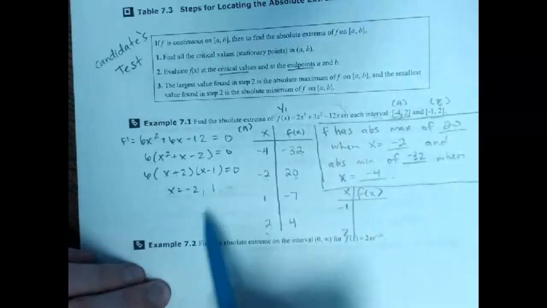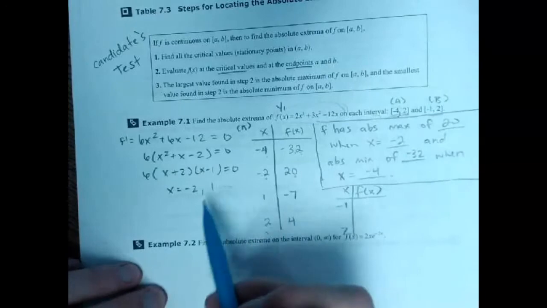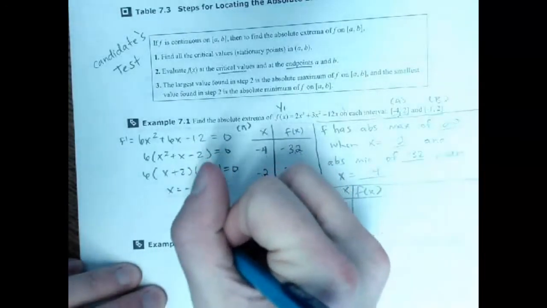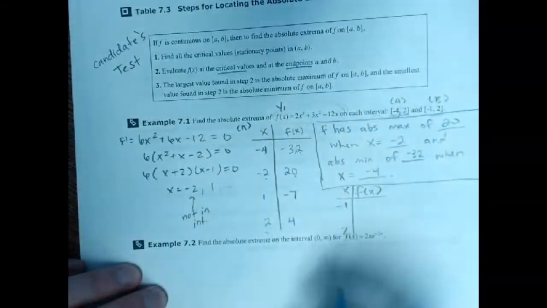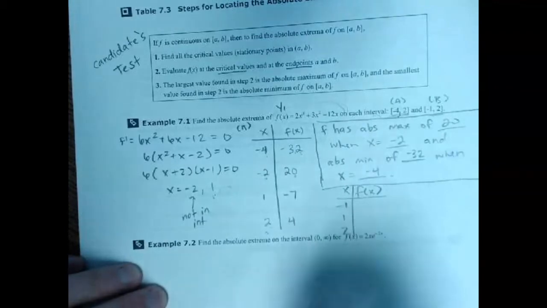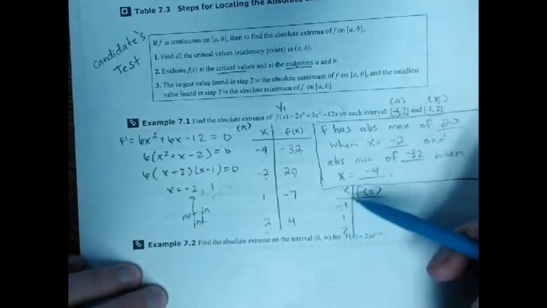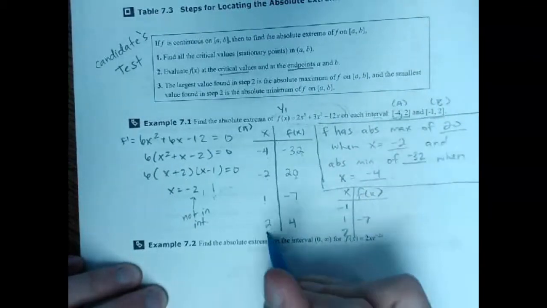Now you don't have to redo the derivative work because it's the same function, so it would be the same derivative, it would be the same critical points. But now I wouldn't really care about the -2 because it's not in your interval. So now the only critical point in the middle that you'd have to test is 1. Again, plugging those values into the original function. I know 1 is still going to be -7. I know 2 is still going to be 4.